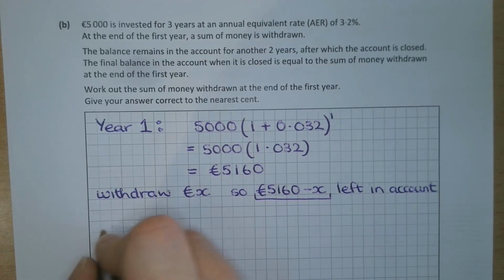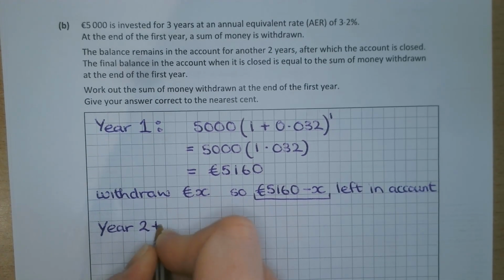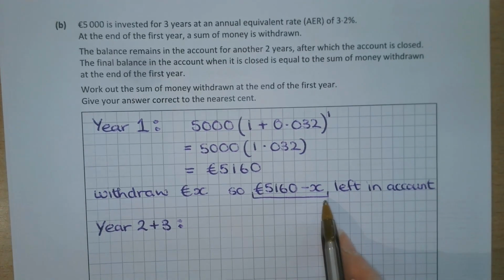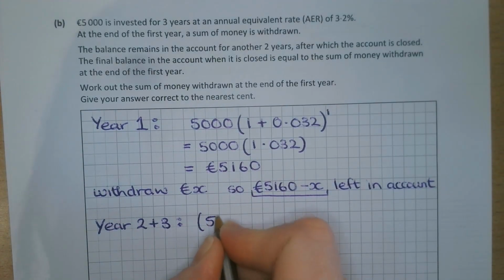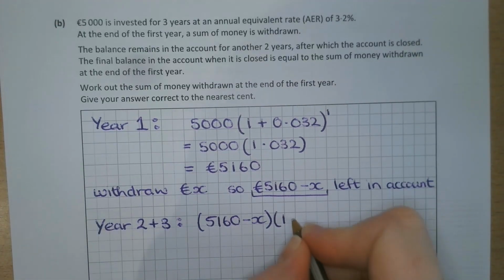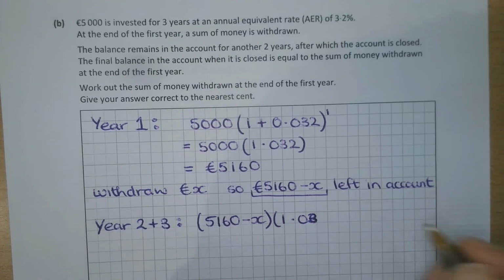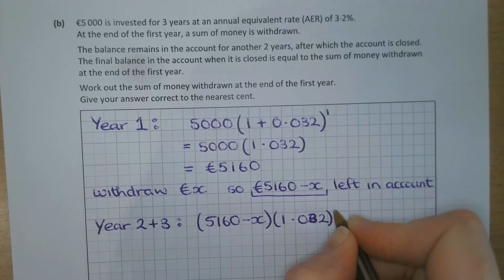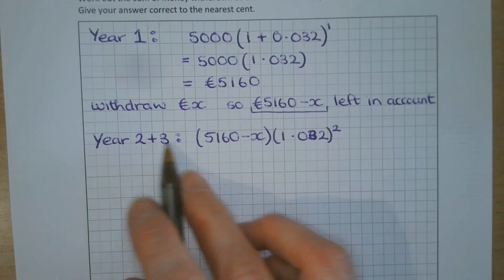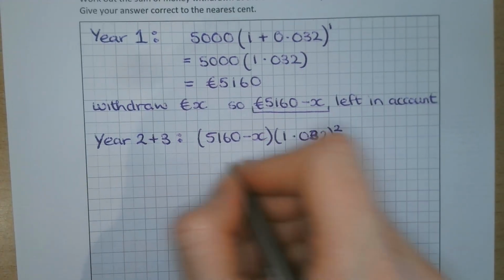And indeed, I'm following on from that, the third year. So if we're talking about years 2 and 3, this is going to be our starting amount. So we're going to have 5,160 minus the withdrawn amount of X. The rate isn't changing, so that's still 1.032 to the power of 2 this time. Why 2? Because now we have 2 years that we're going to calculate. Okay, and we do what we can with that.